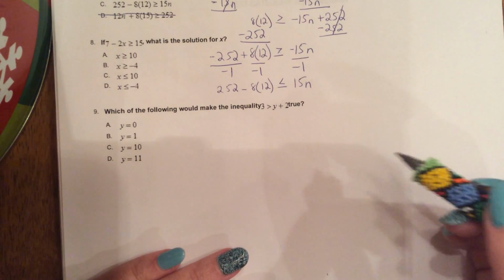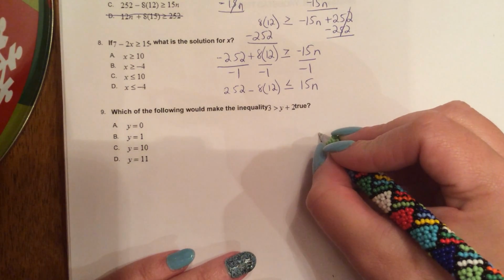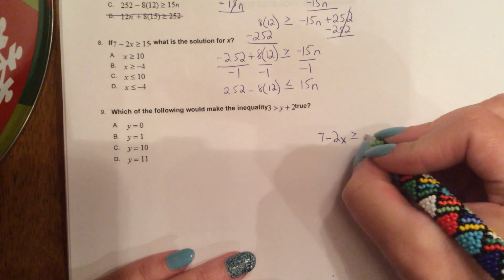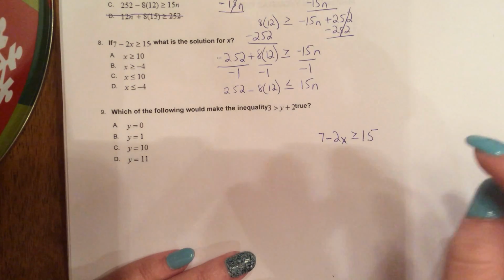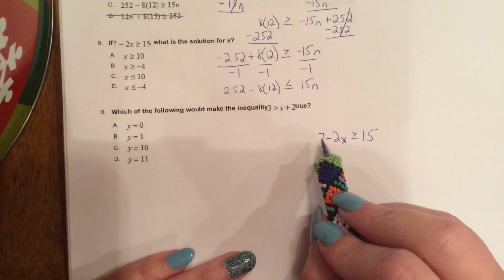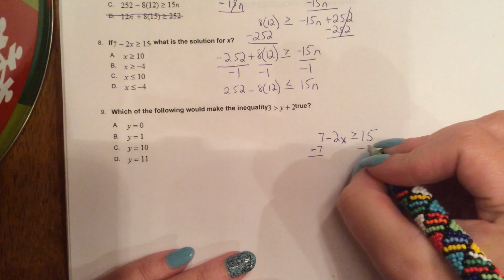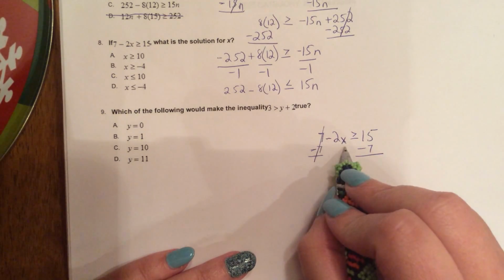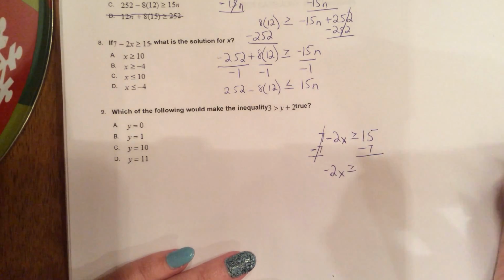Okay. All right, number 8, I'm going to go ahead and write over here. All right, that way you can kind of see it. So it says 7 minus 2x is greater than or equal to 15. So remember, we want our letters on the left and our numbers on the right. So this is a positive 7. So to move it to the other side, we've got to subtract 7 from both sides of that inequality sign. Then on the left, make sure you bring down your sign. This is negative 2x. And then your inequality sign in 15 minus 7 is 8.